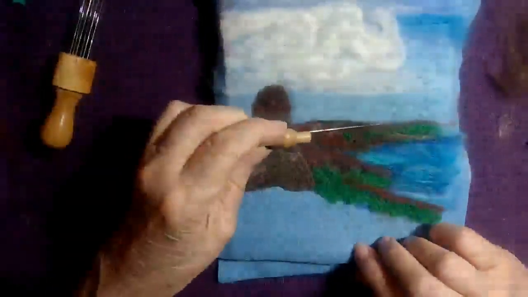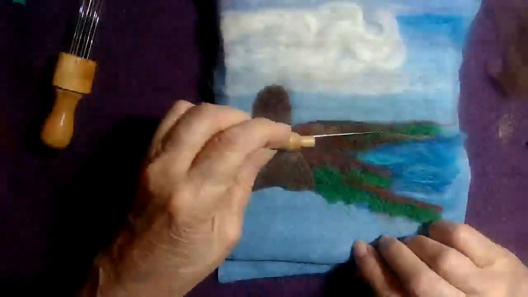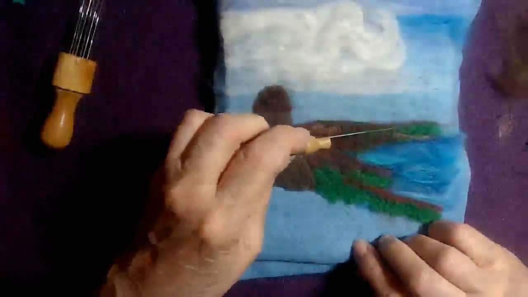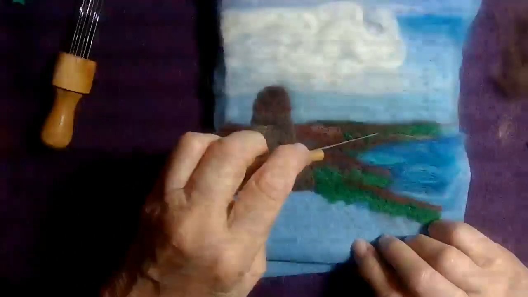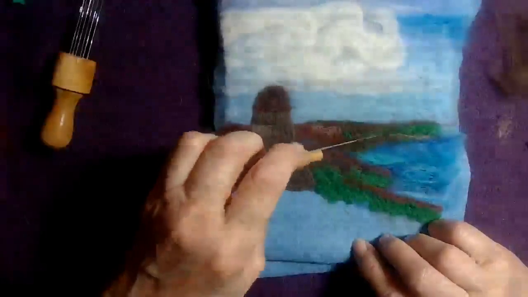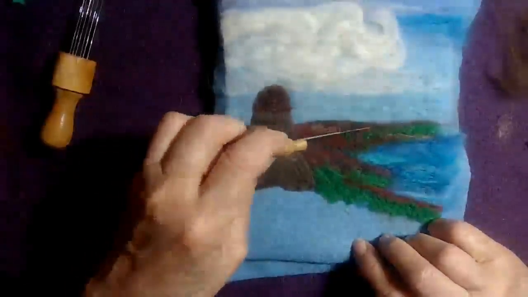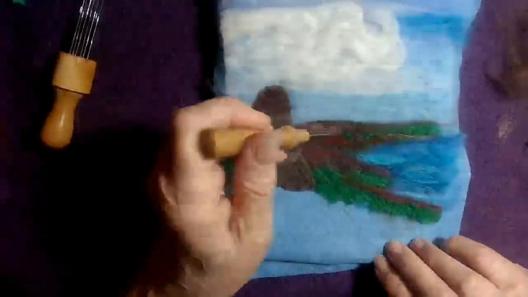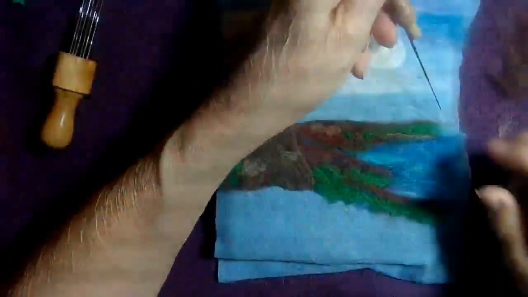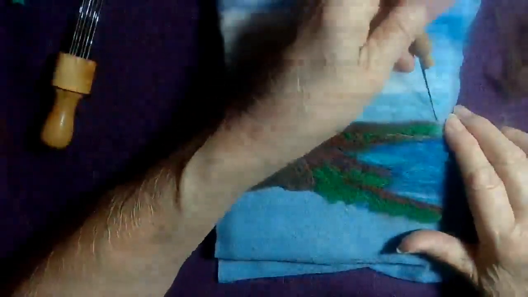Oh, get down. Stubborn little ones can be brought down with your enforcer and told to be good. And now I'm going to bring the sky behind the landscape.